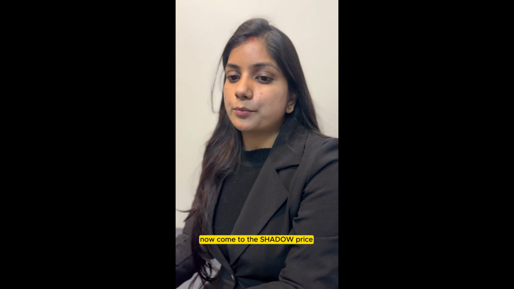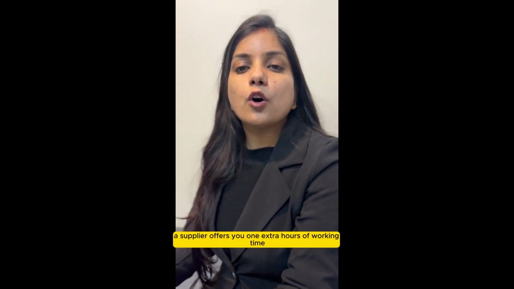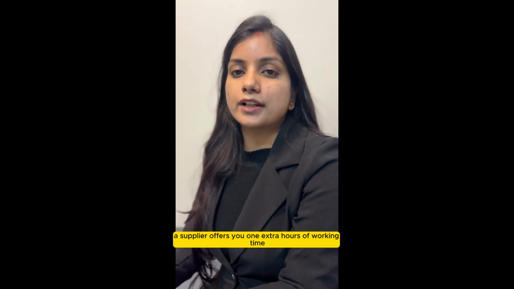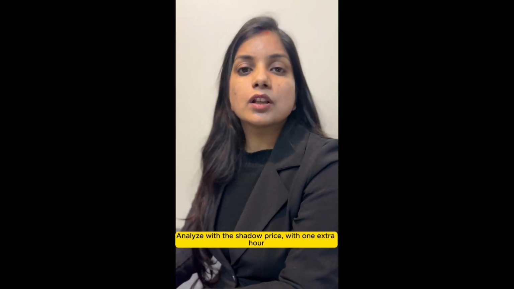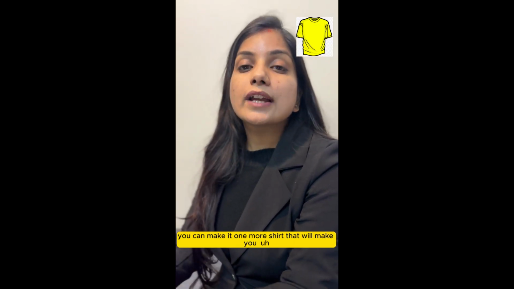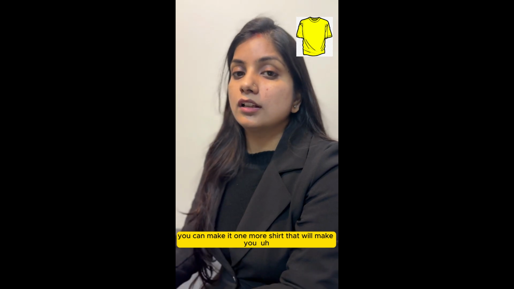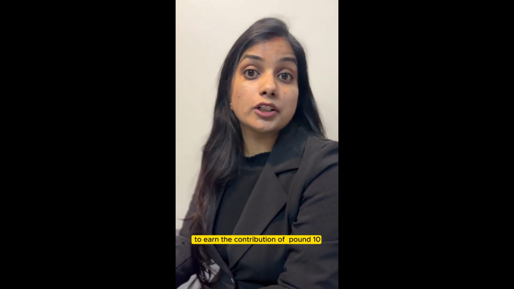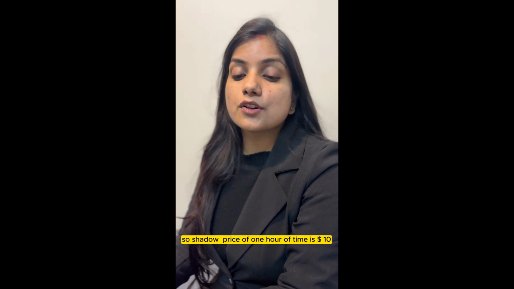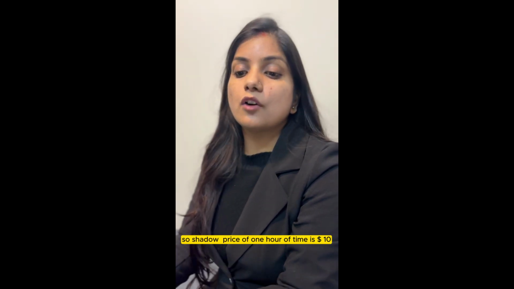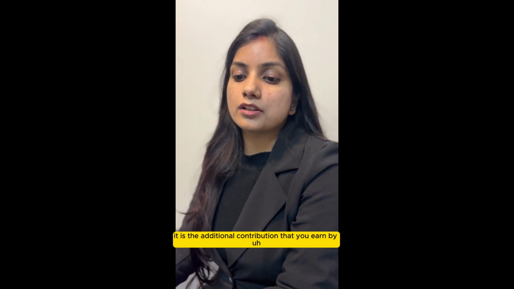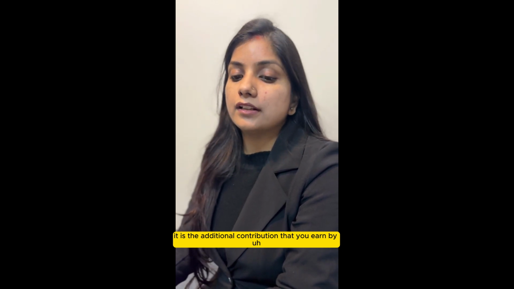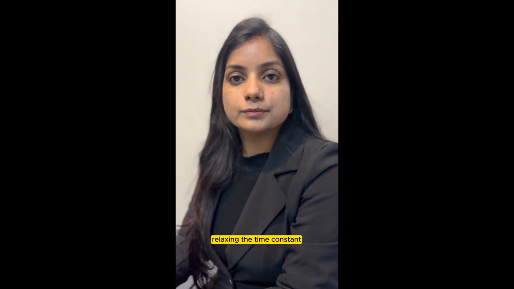Now come to the shadow price. Imagine a supplier offers you 1 extra hour of working time. Should you accept? Analyze with the shadow price. With 1 extra hour, you can make one more shirt that will let you earn a contribution of £10, right? So the shadow price of 1 hour of time is £10 because it is the additional contribution that you earn by relaxing the time constraint.